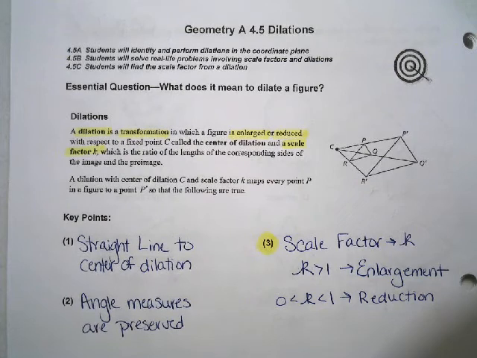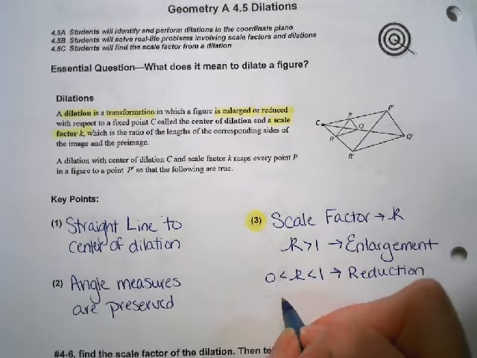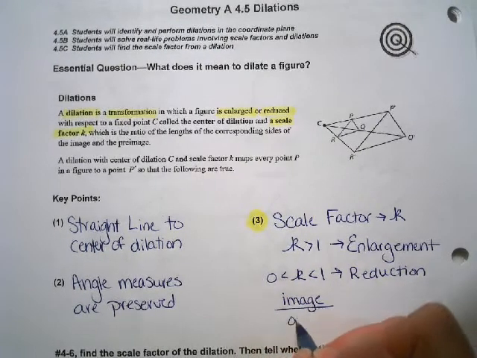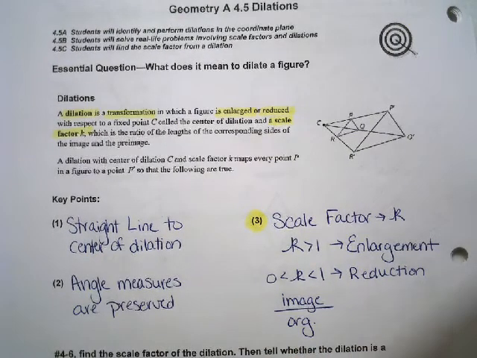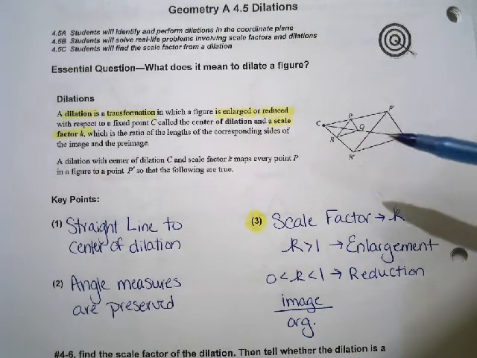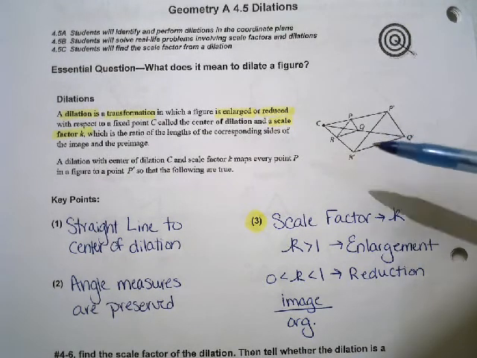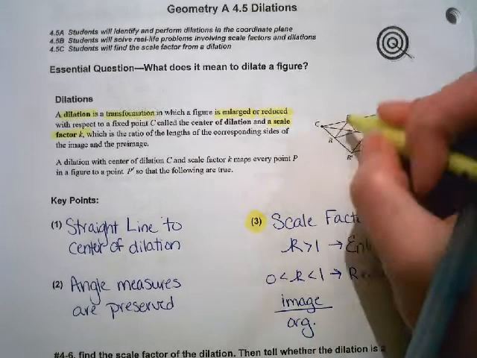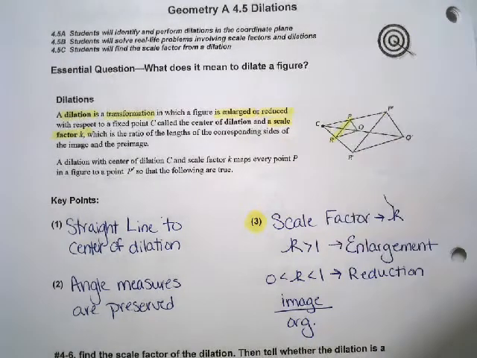Now, how do you find scale factor? You always do the image over the original. That's what you always do. If we look at this particular picture, it does not matter which side you pick, but notice the image is on top. Let's say I pick side PR.